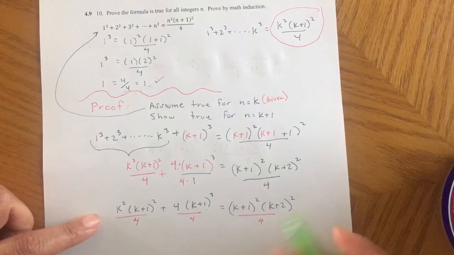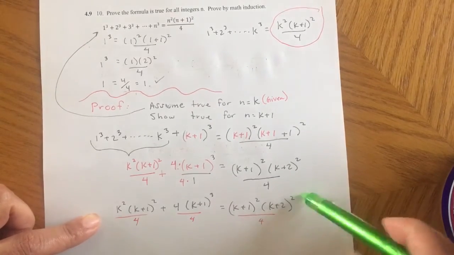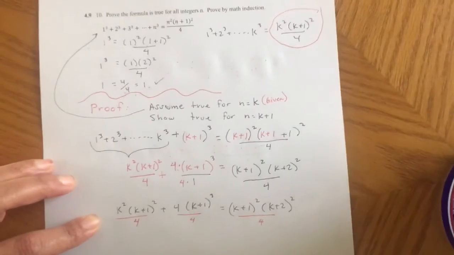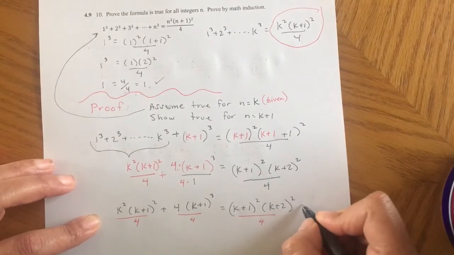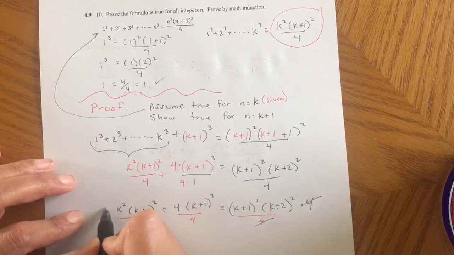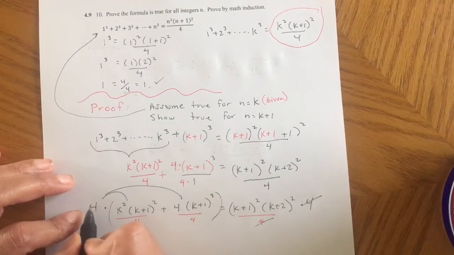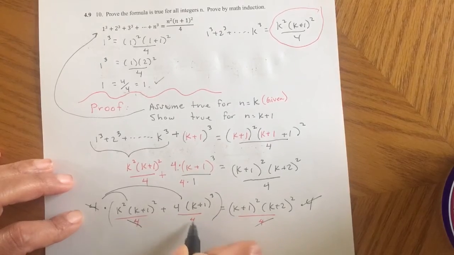You can distribute a 4 to both sides. So if I multiply this side by 4, then I could cancel that out. And if I multiply this side by 4, I actually have to multiply it to both of these. I can also cancel out the 4s.